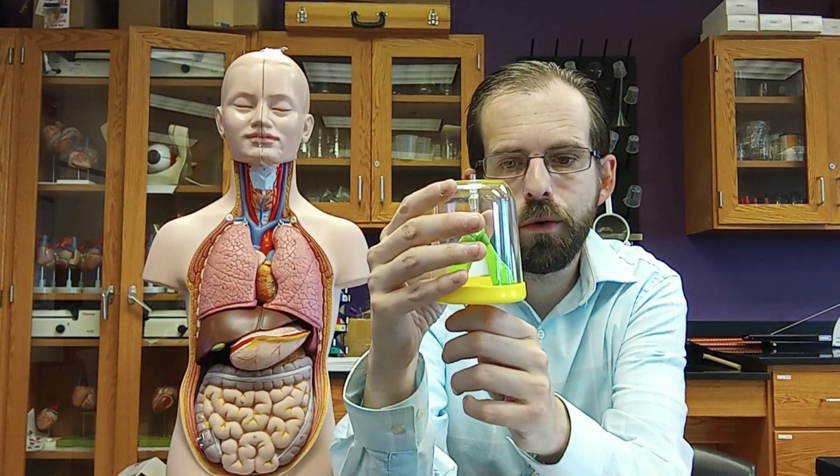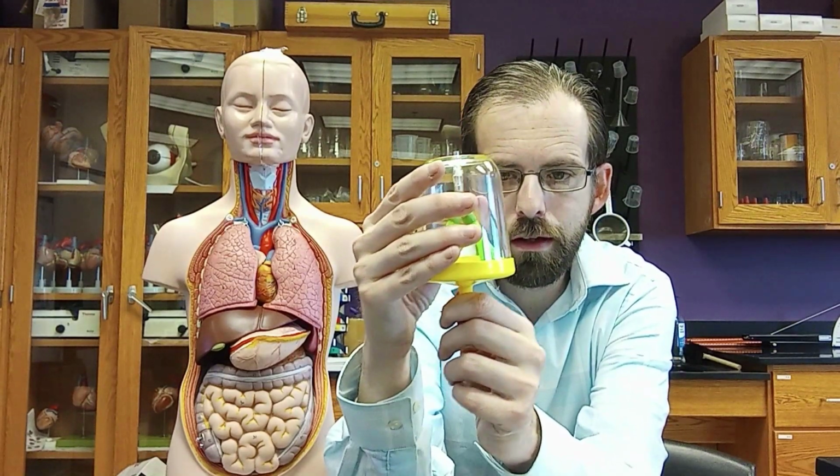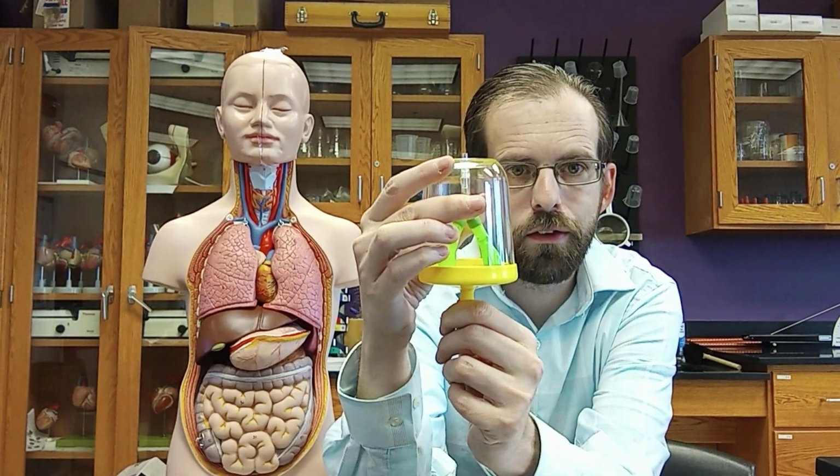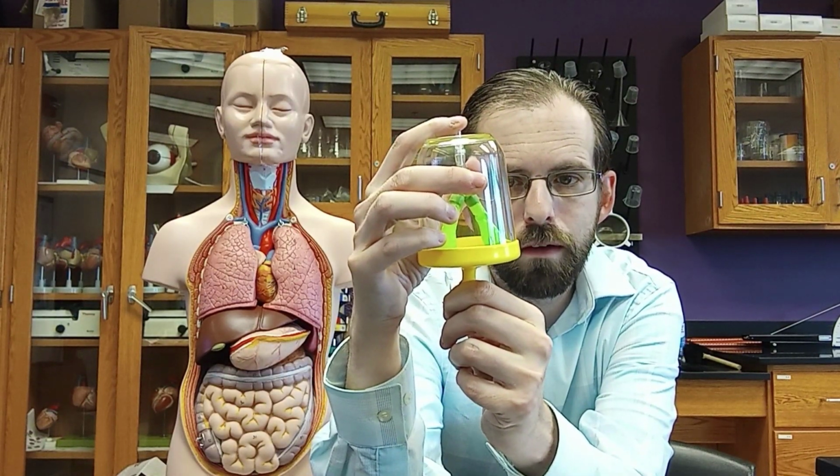So what we're going to do is we are going to take the model, and I am going to pull down onto it and inflate those lungs. See how they're inflated a little bit?